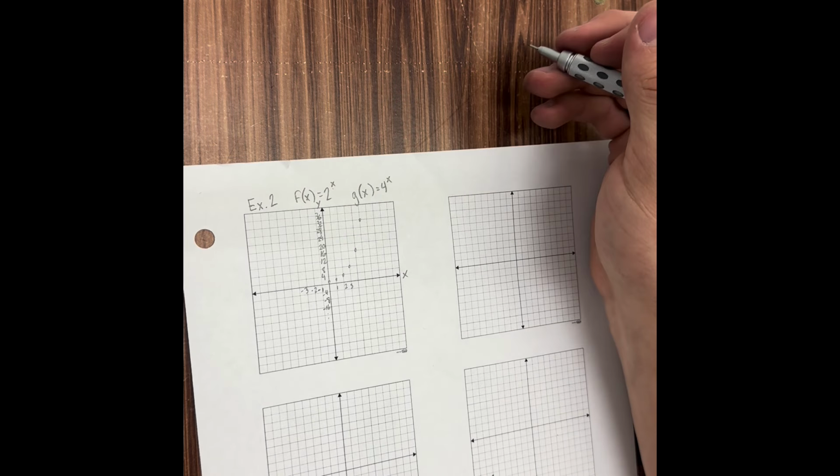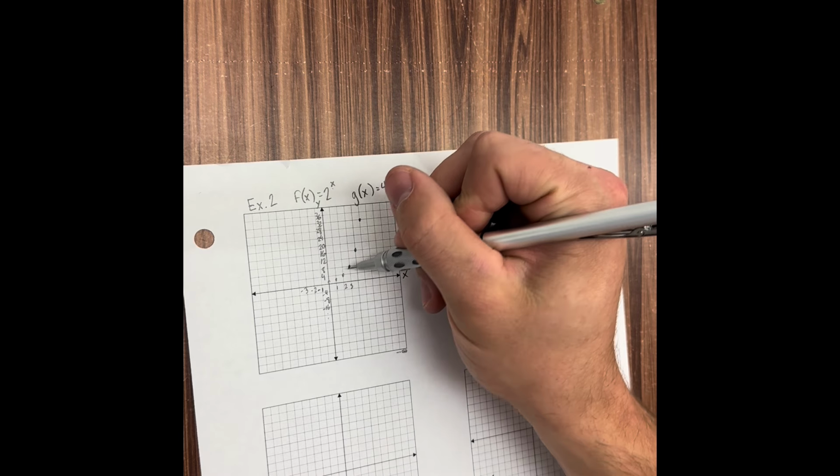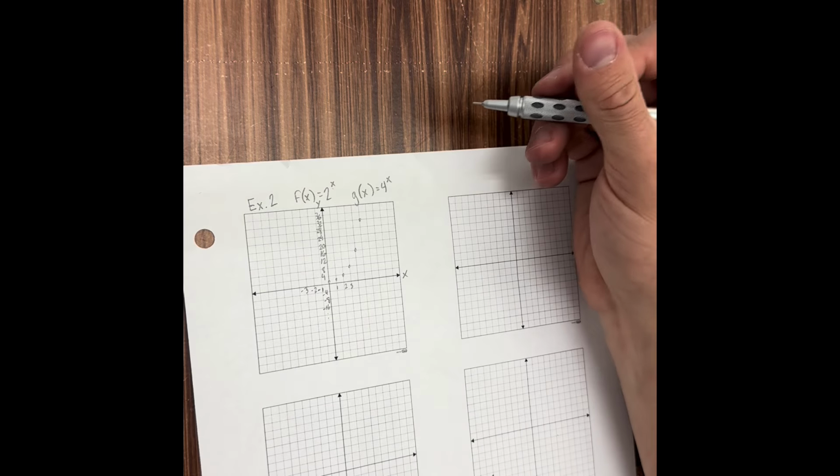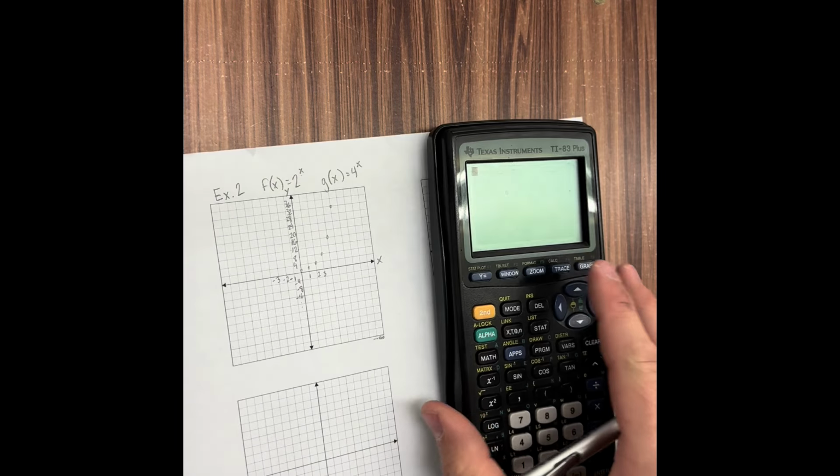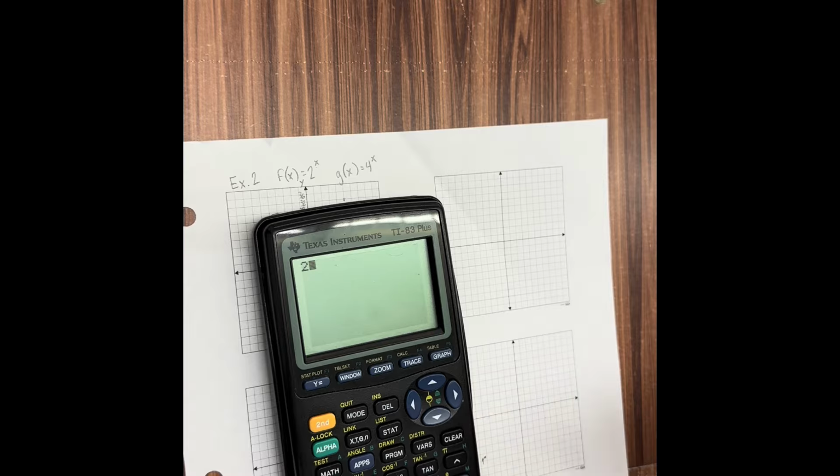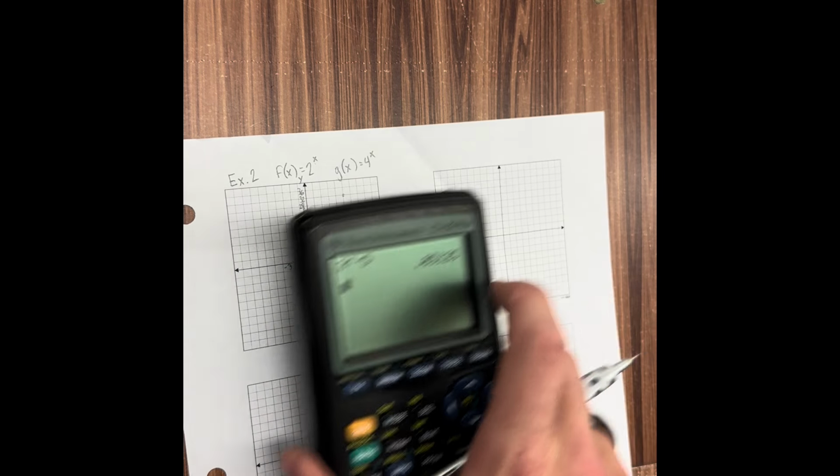All right. You probably notice that as we get closer to the x-axis, we approach 0. This will actually never be 0, and we can check that. Just for the sake of seeing how close it gets, if we type in 2 to the -5th power, we get 0.03125, so it's going to get closer and closer to 0.